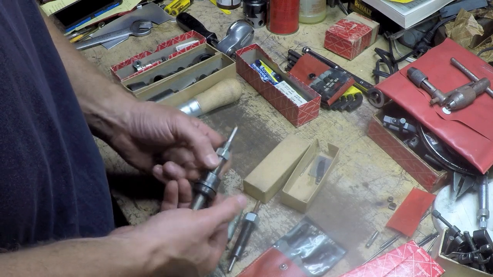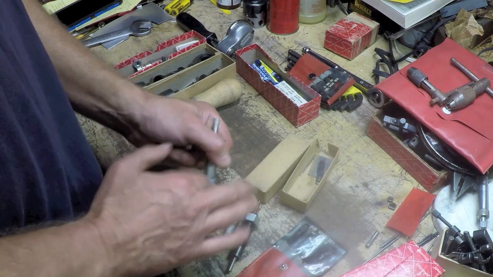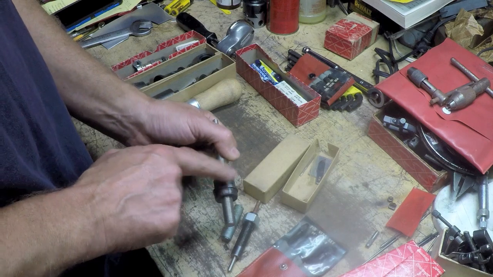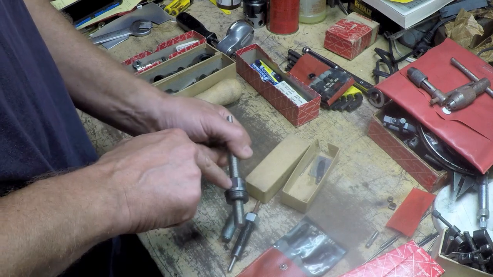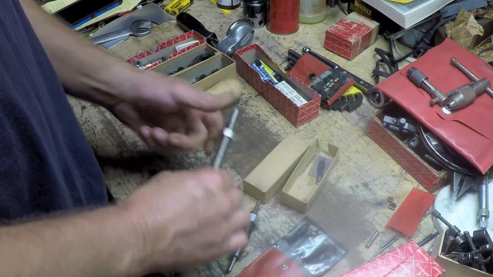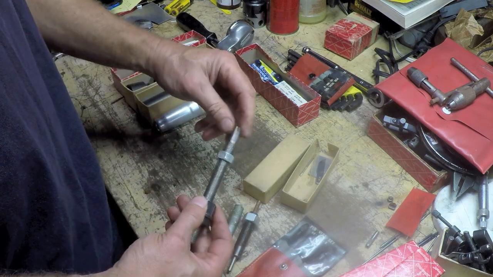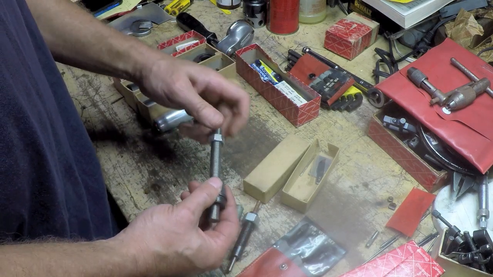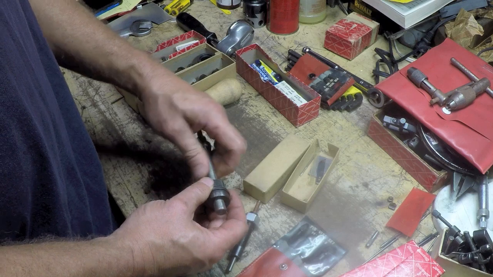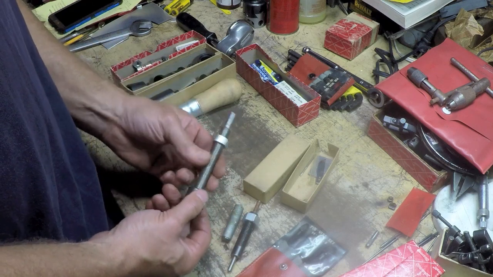Now, I remember in part 3 when I found this, I was thinking to myself, obviously this is the original Hardinge collet stop, but this looks like a homemade or shop-made rod for it, and it was extra long.